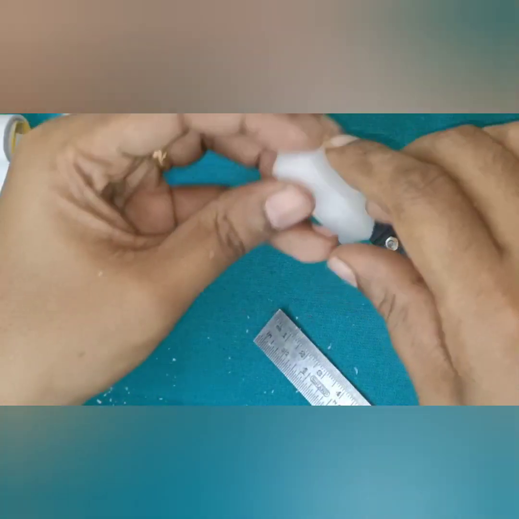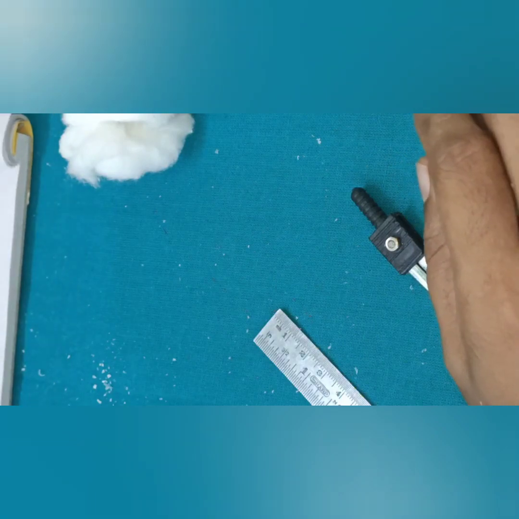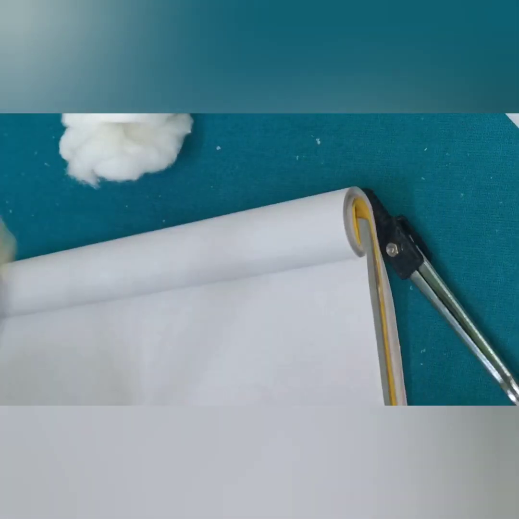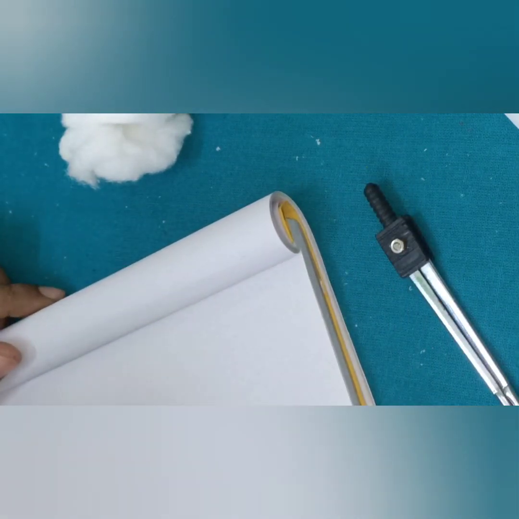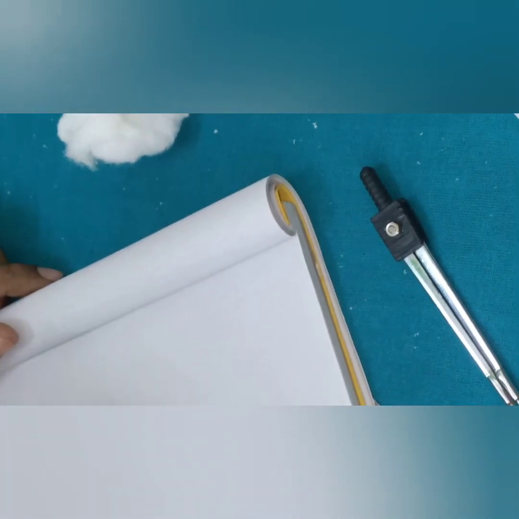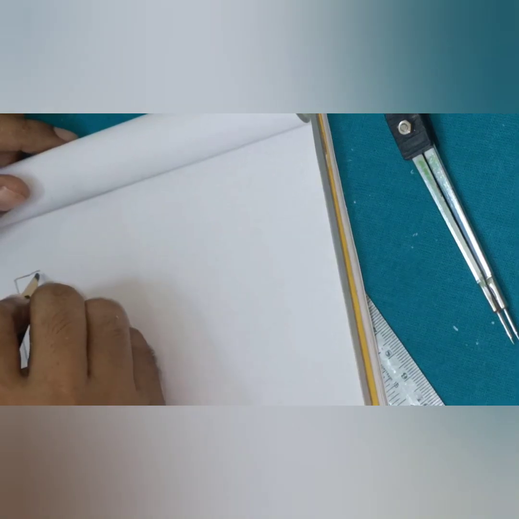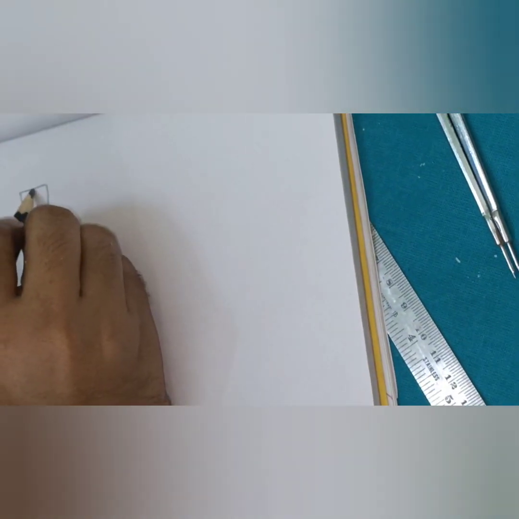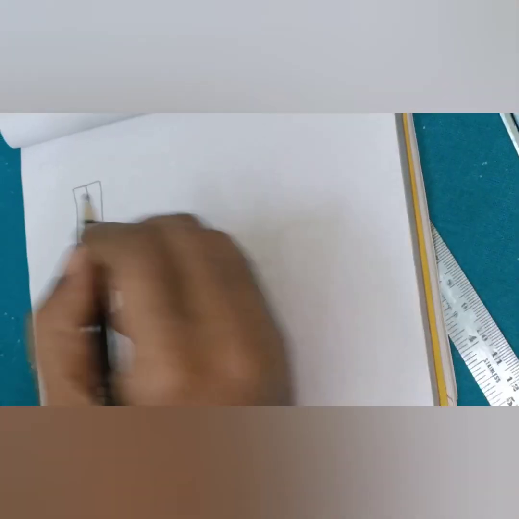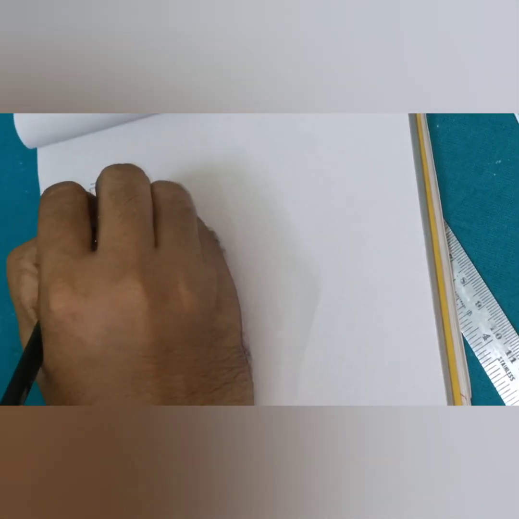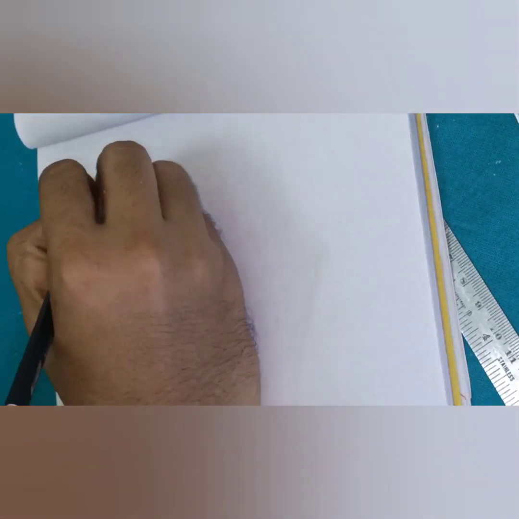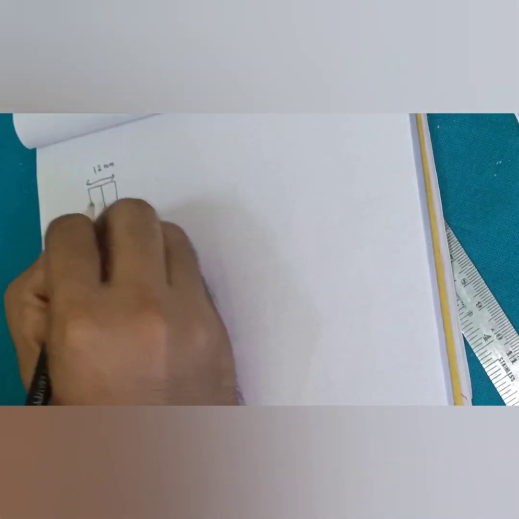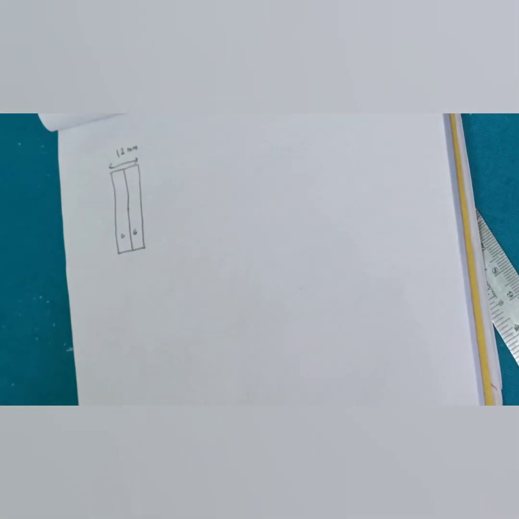So I will show you diagrammatically what steps I'm going to do in this carving procedure. This is your wax block. First step is to draw the midline and mark the point. That is around 12. Here is 6 and here is 6.